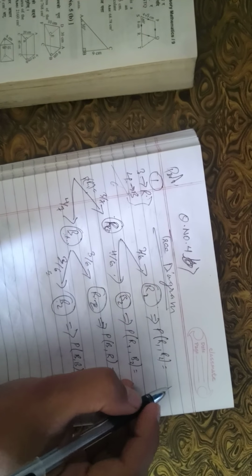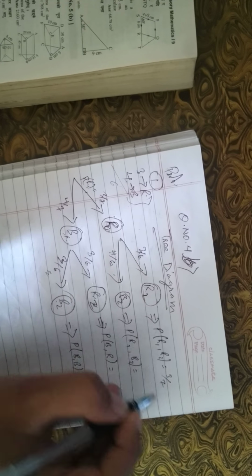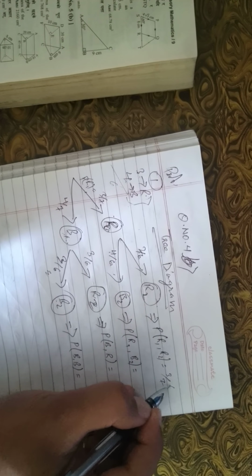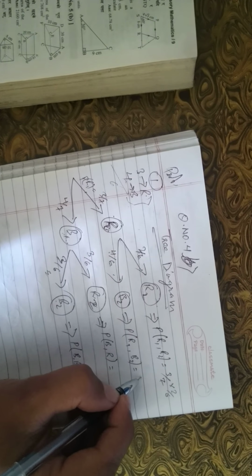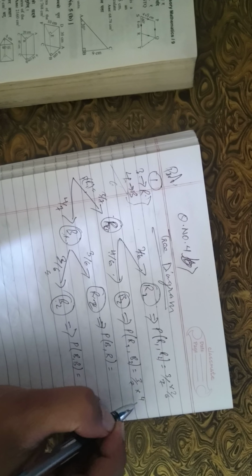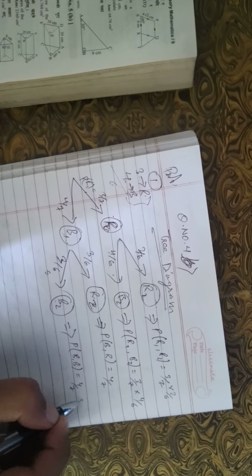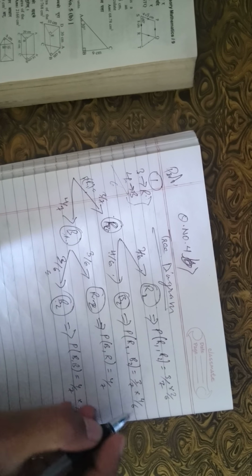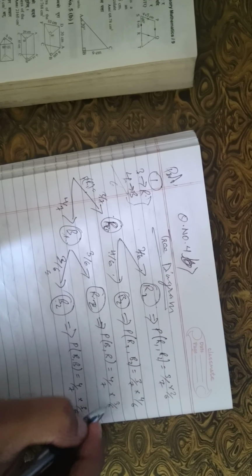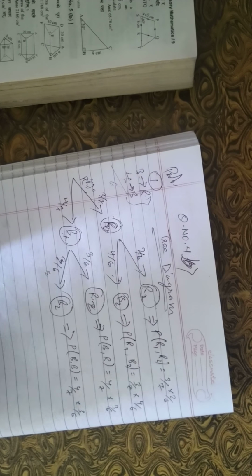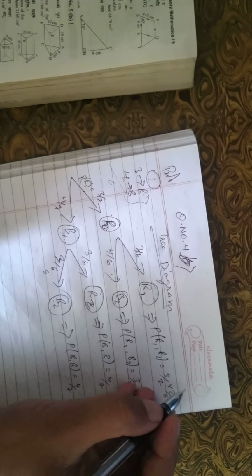So what we need to do after that is just multiply these probabilities: 3 by 7 into 2 by 6, 3 by 7 into 4 by 6, 4 by 7 into 3 by 6, and 4 by 7 into 3 by 6. After that you can compute it.